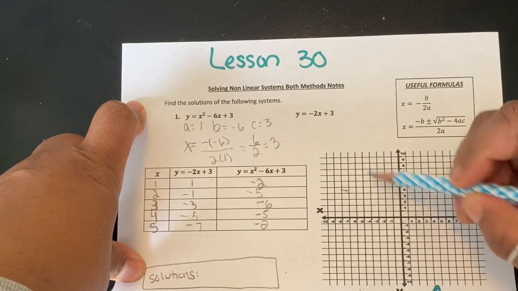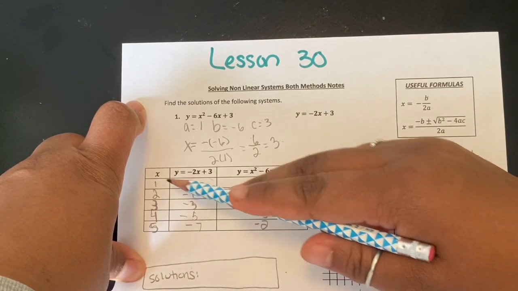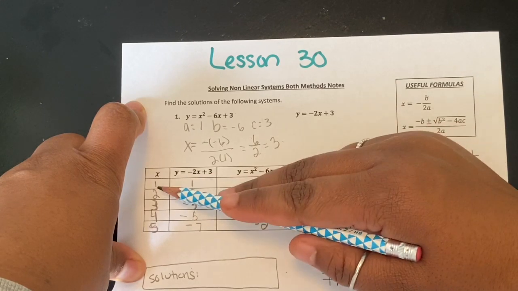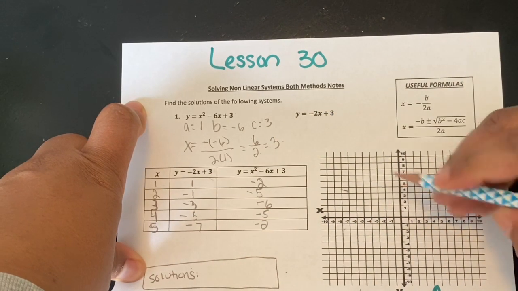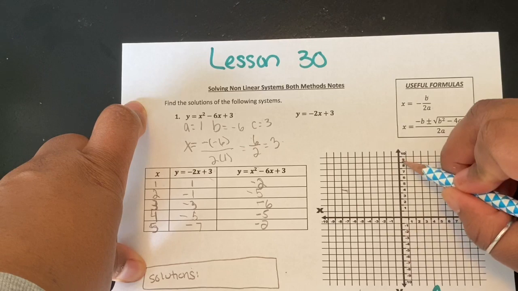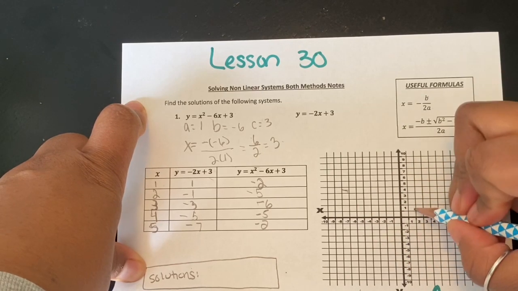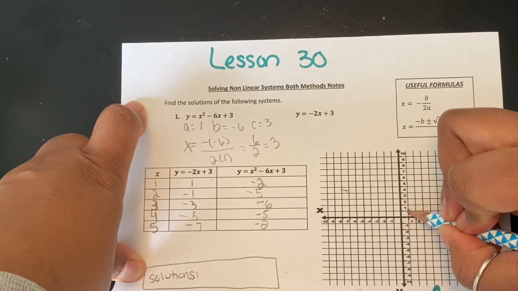The points for the linear are (1, 1). The x-axis and y-axis count by ones, so (1, 1) will be here.